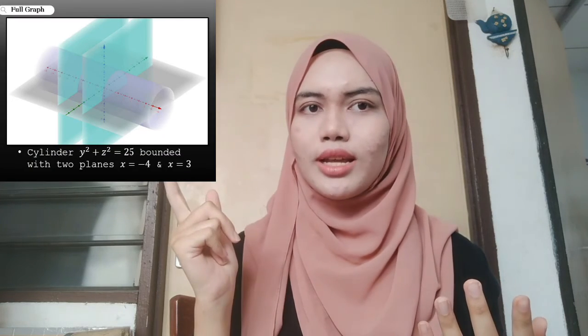So right now, let me help you to sketch the graph by using the GeoGebra app. From the question, it says the solid with the equation of y squared plus z squared is equal to 25. So this equation is actually an equation for cylinder. By putting this equation at GeoGebra apps, it will generate this solid.